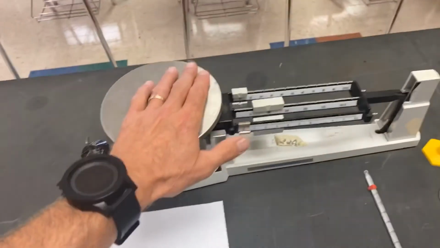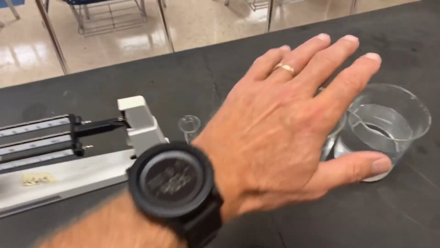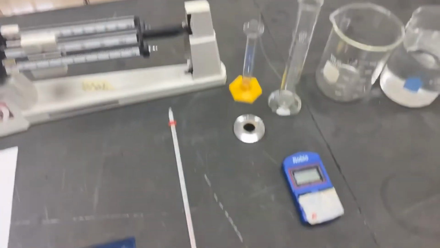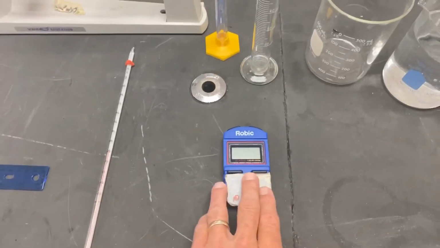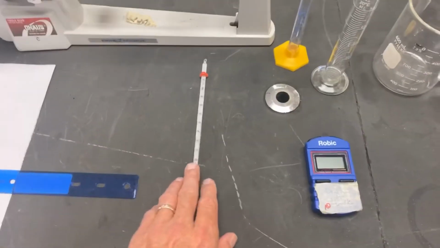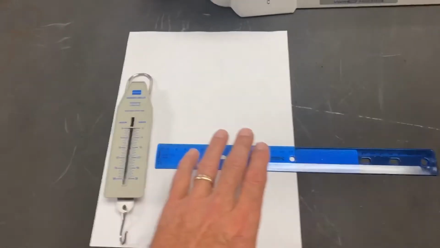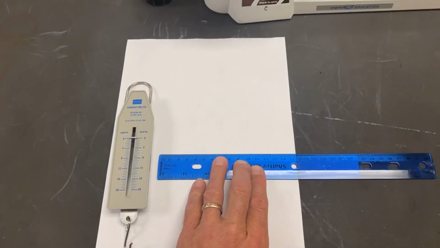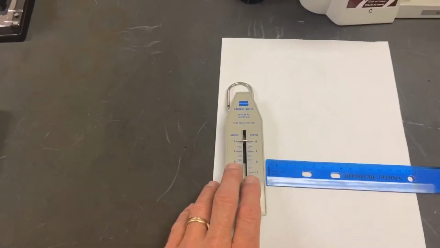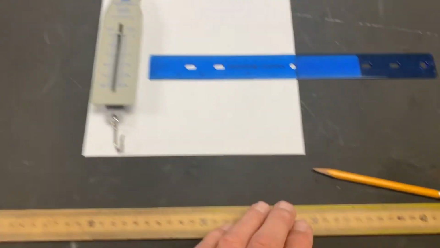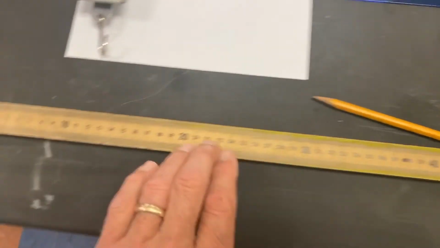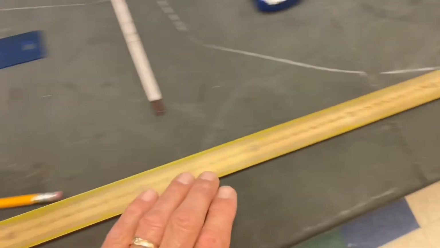For instance, grams, milliliters, minutes, seconds, degrees Celsius, centimeters or millimeters, weight in newtons, meters, centimeters or millimeters.